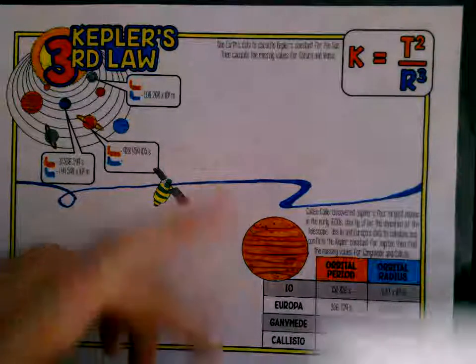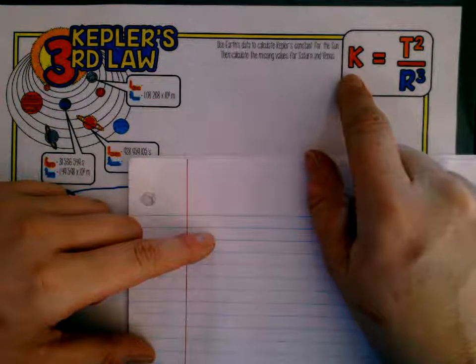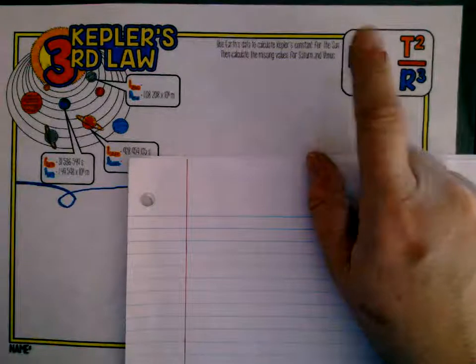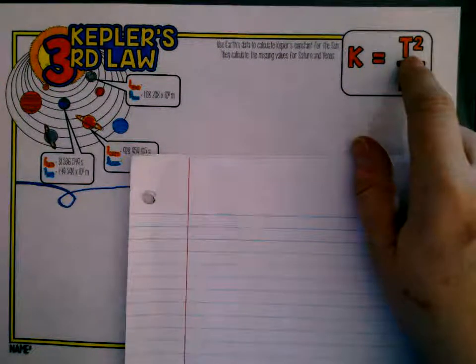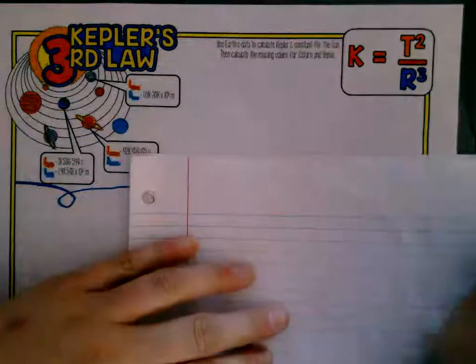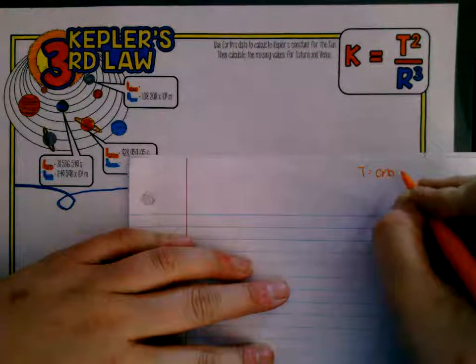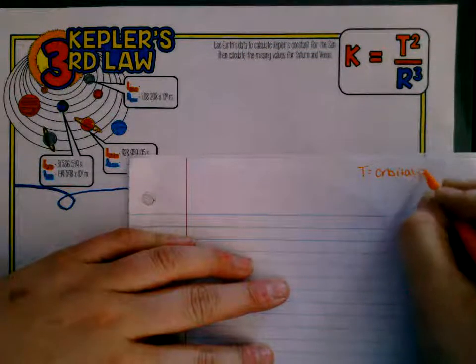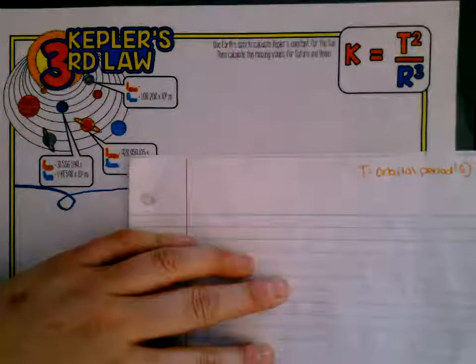So before we start, we need to look at this equation. We need to remember that K is not our orbital period. K is Kepler's constant. T is our orbital period. I'm going to write the information for T in orange. So T is our orbital period. We're going to want that information in seconds because we're measuring an amount of time.